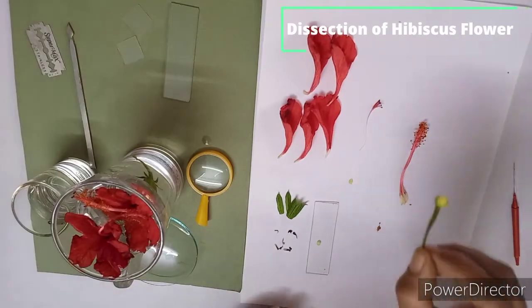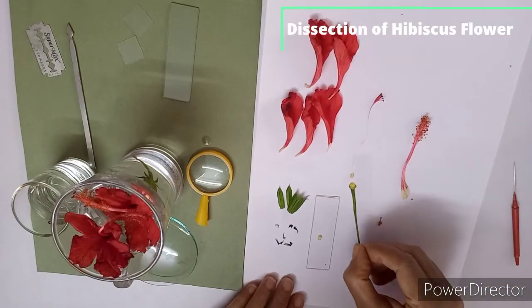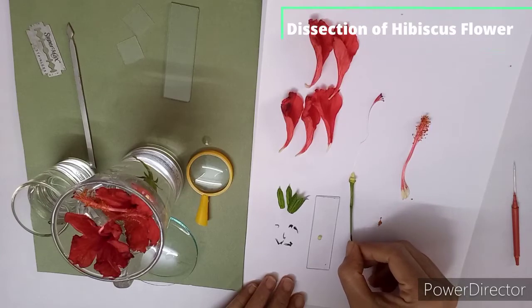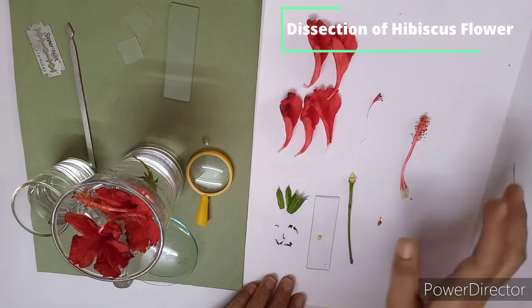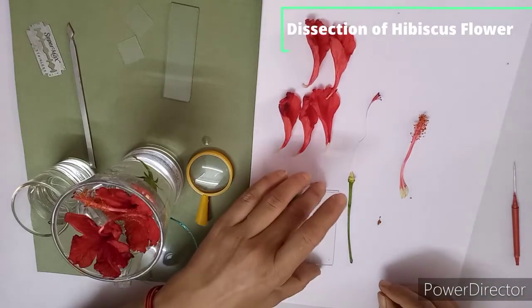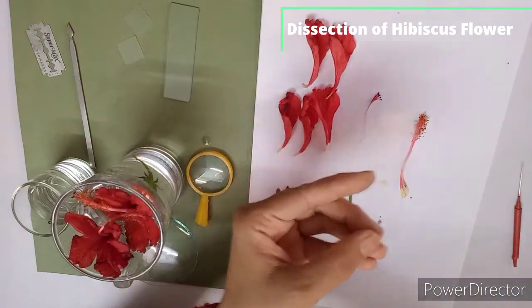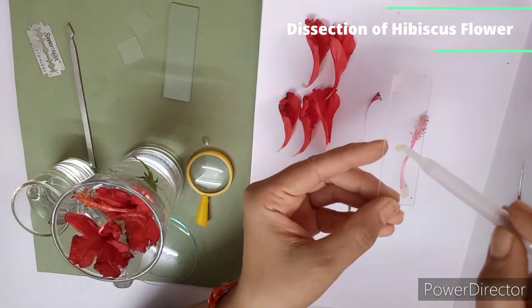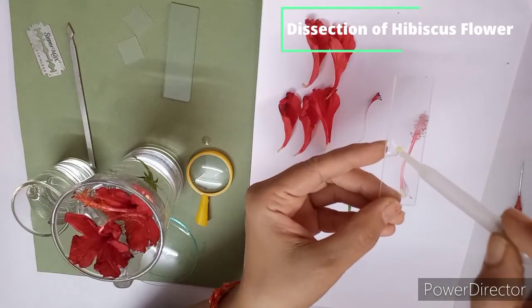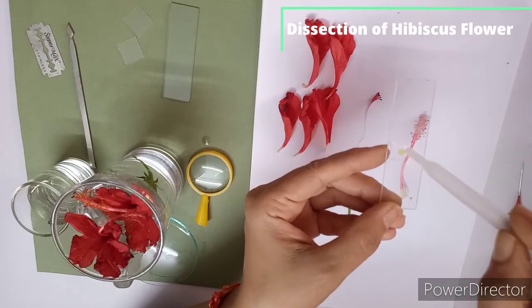Then this part of this flower, this thalamus or half ovary, you have to attach here only. Yes. So now you can see this is your TS of ovary. You have to add a drop of water here for the moistening.